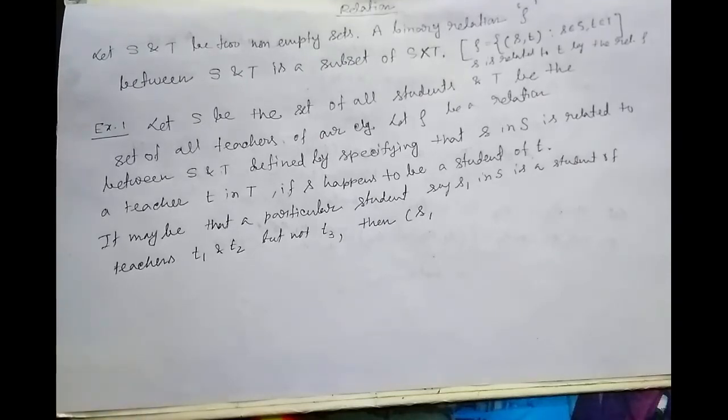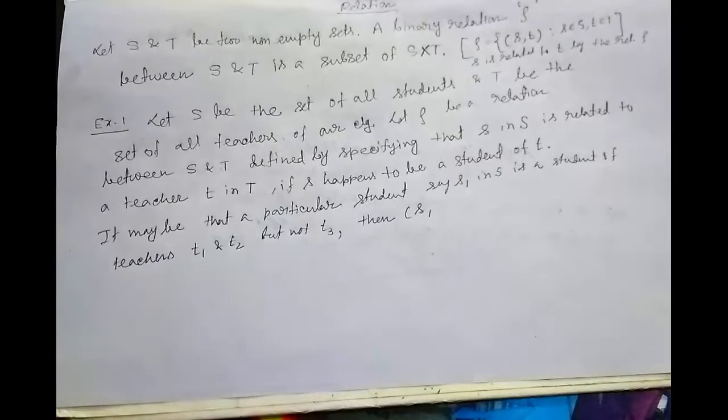Rho is a subset of S cross T. But if s1 is not student of a teacher, say t3, then s1 is not related by the student teacher relation with t3, and hence (s1, t3) does not belong to our rho.